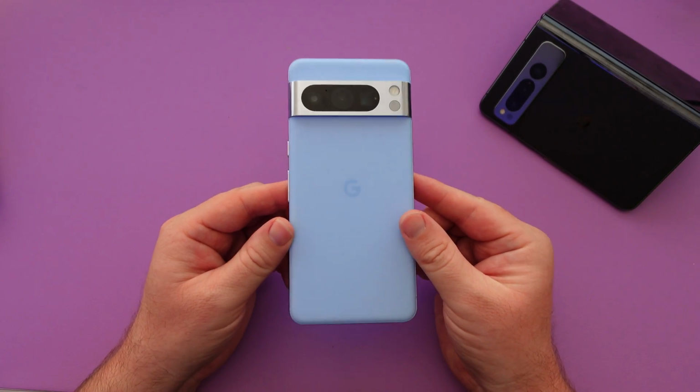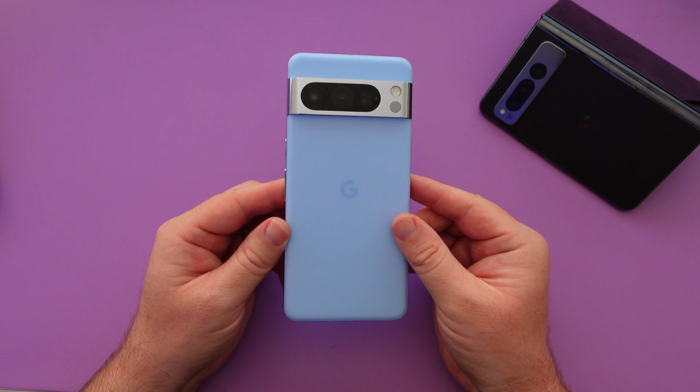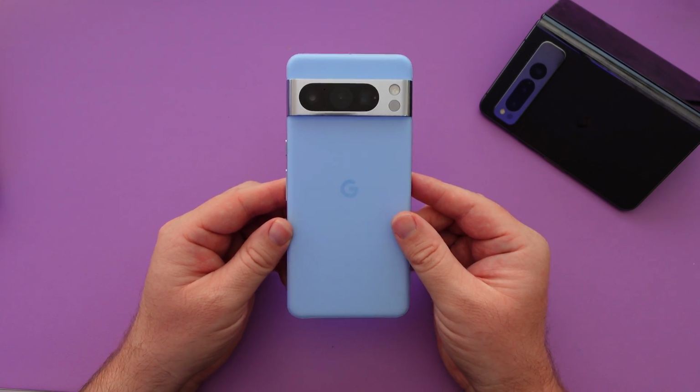In this video, we're going to go through tips and tricks for the Google Pixel 8 and 8 Pro. This is an 8 Pro right here. So without further ado, let's jump into the video.